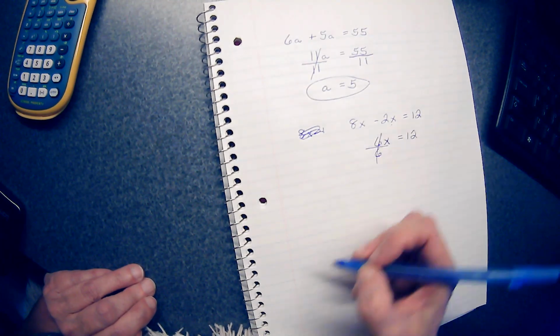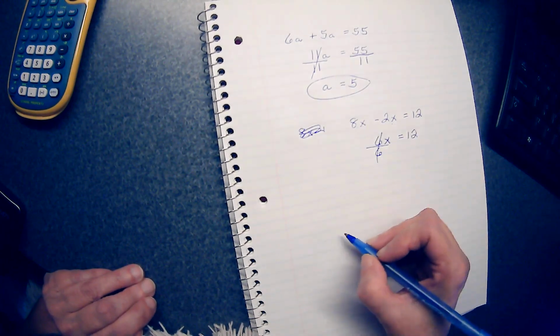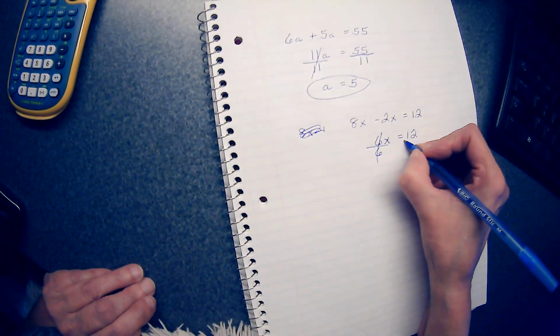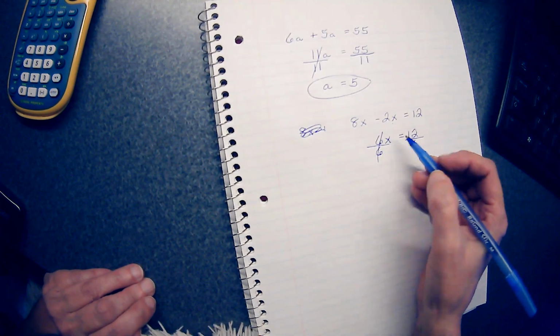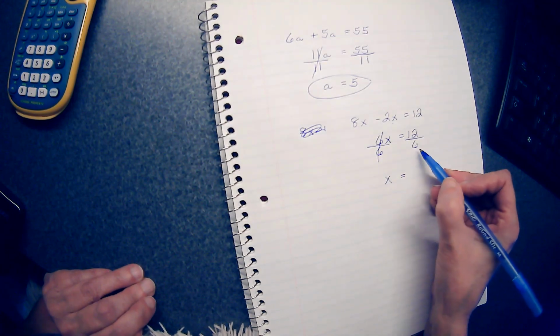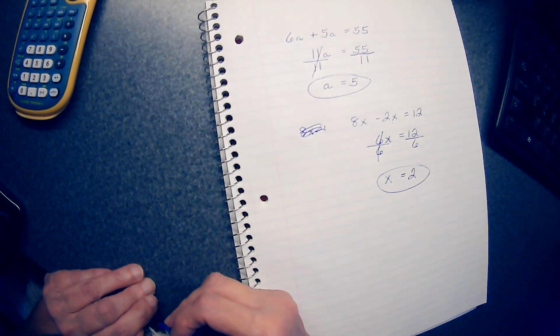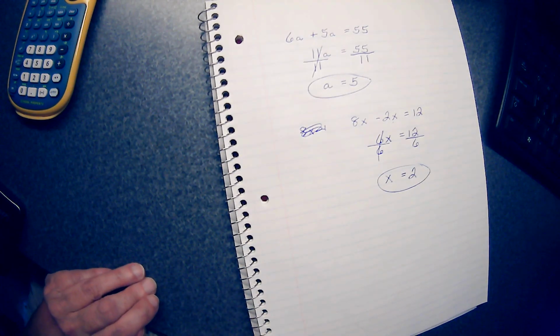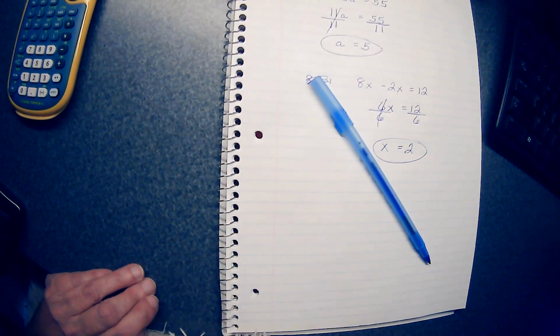6 over 6, I can cancel that out. If I divide by 6 on this side of the equal sign, I must do the same exact thing on the other side. Now I have x isolated. 12 divided by 6 tells me that x equals 2. Okay, I will be back with one more type to solve in just a moment.